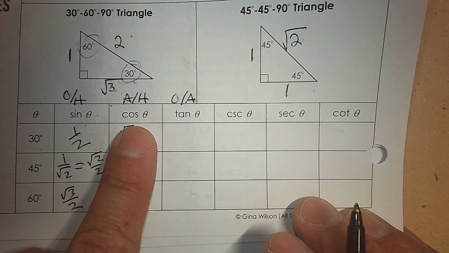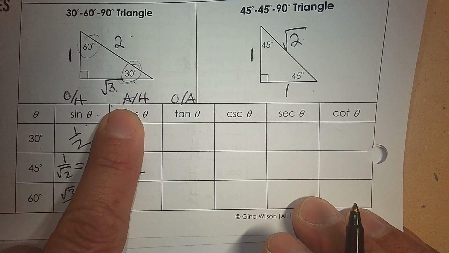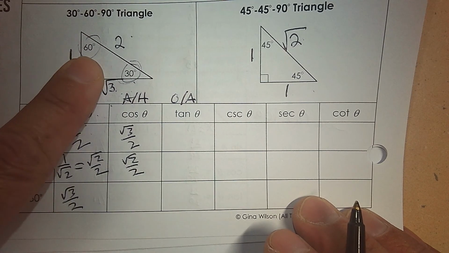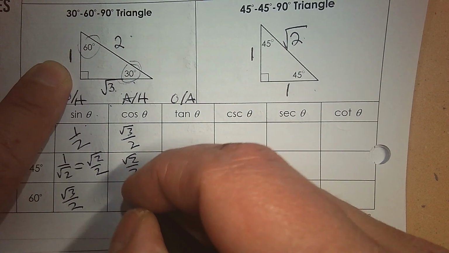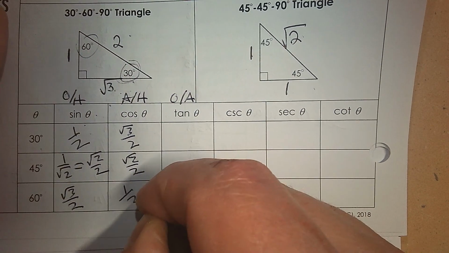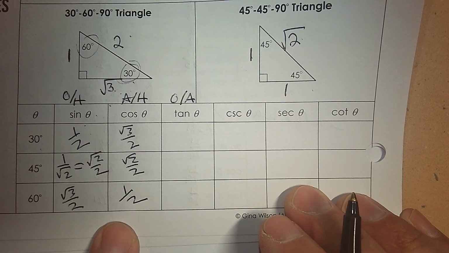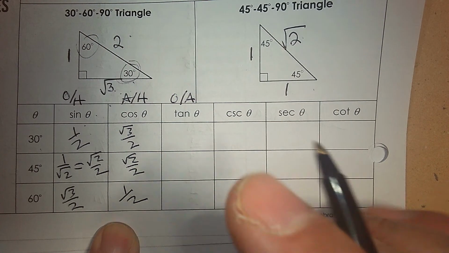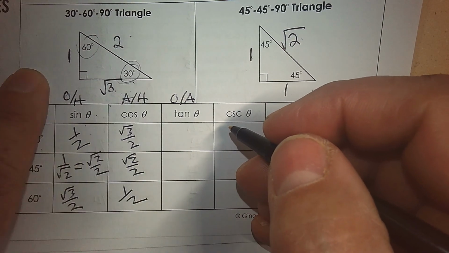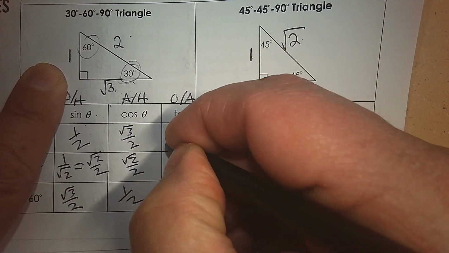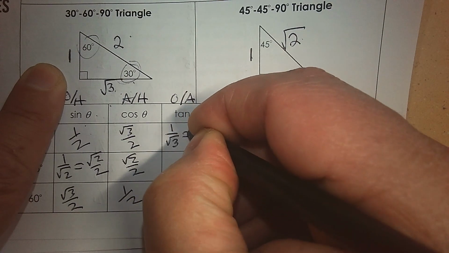Cosine of 60. What's cosine again? So, can you see where 60 degrees is? What's adjacent to that? So it's 1 over the hypotenuse, right? Tangent. What's tangent for 30 degrees? What's opposite? 1. What's adjacent? And then how do you make that look right?